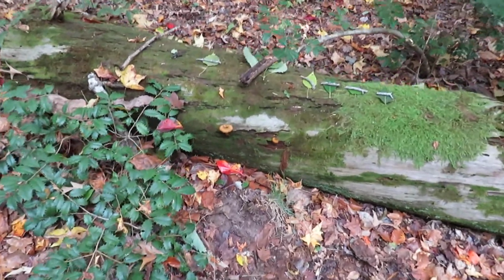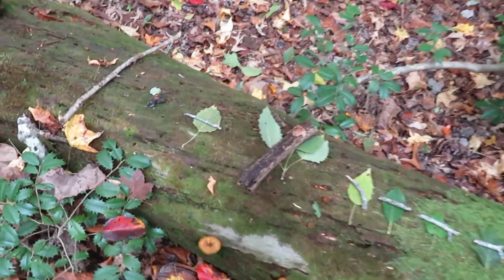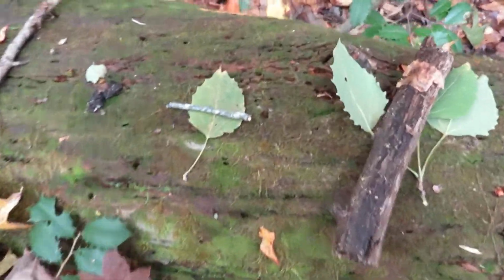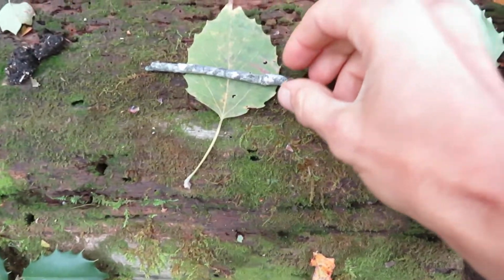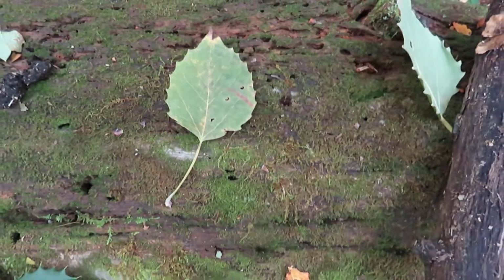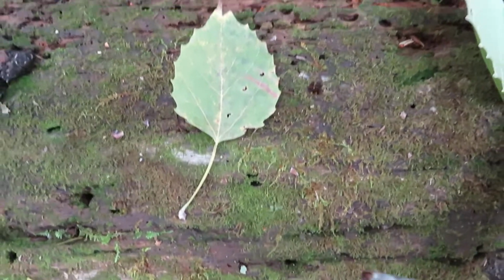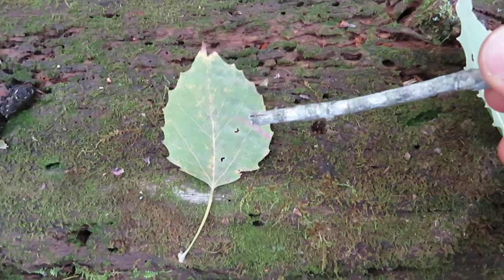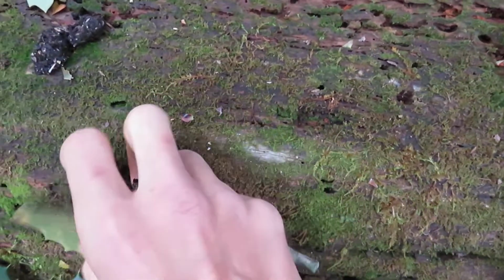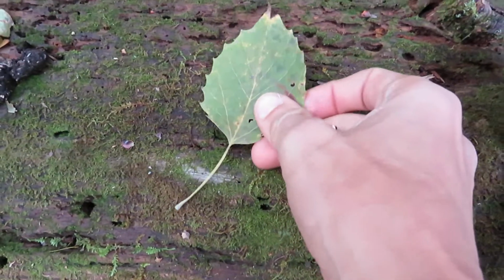Okay. So this here is a leaf, and leaves grow in the forest. Oop. And they blow in the wind.